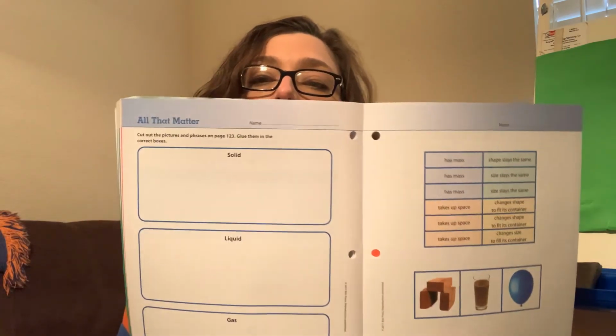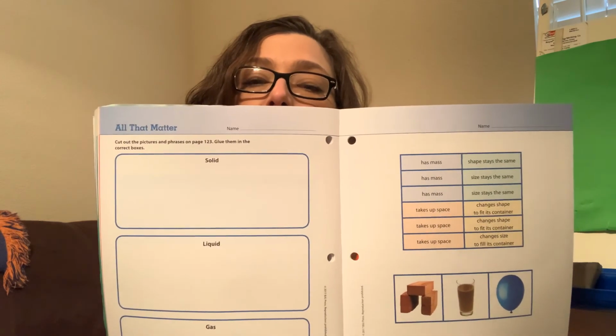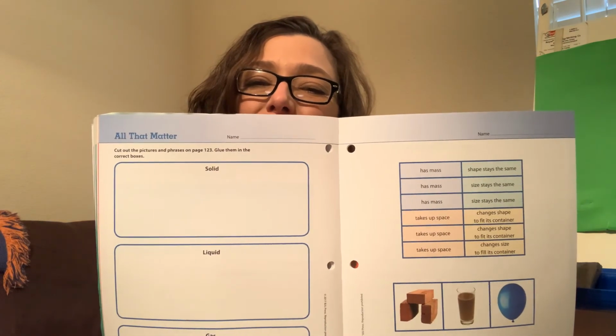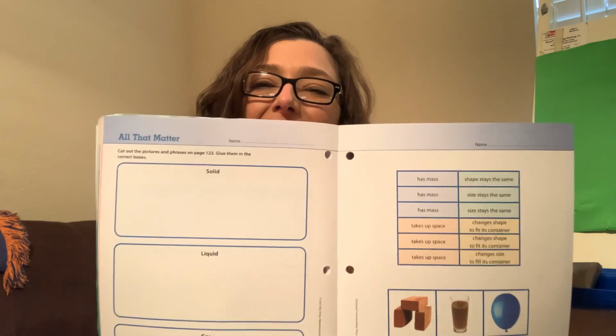Okay, so in Science Today, you want to work in your activity manual practicing the 3 types of matter: solids, liquids, and gases. Okay, I'll see you the next time.